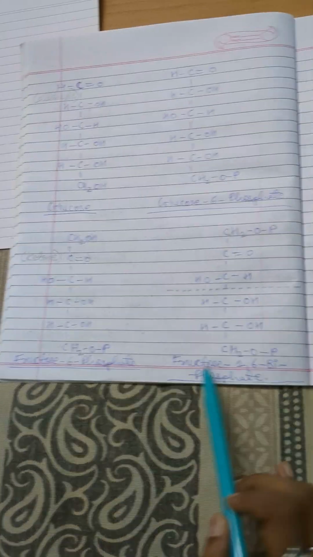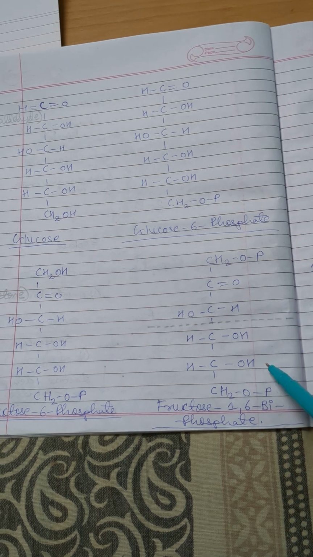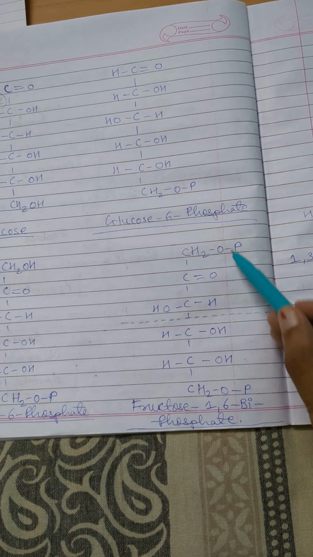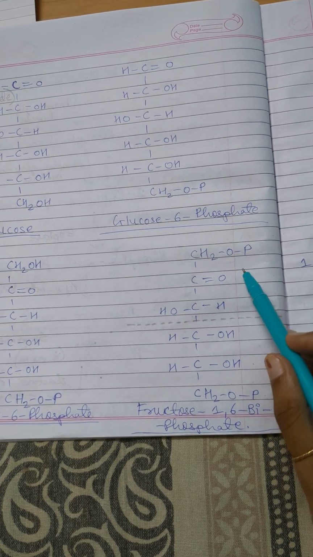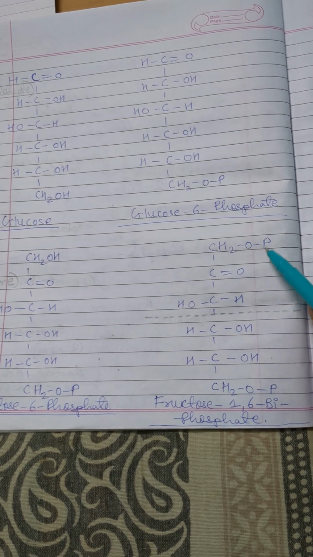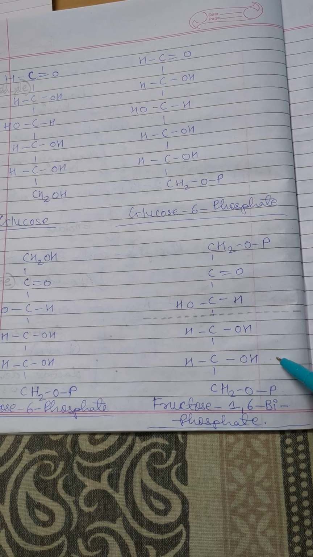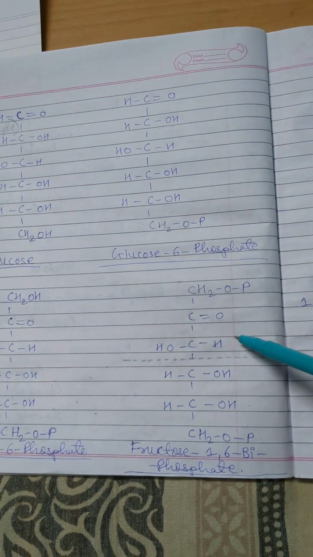Fructose 6-phosphate, fructose 1,6-biphosphate. Now, after the formation of fructose 1,6-biphosphate, two molecules of 3 carbons each are formed. This one molecule of 6 carbons is split into 2 halves. Upper 3 carbons, 3 carbon compounds, as you can see, and here 3 carbons. Fructose 1,6-biphosphate. So I am writing over here.